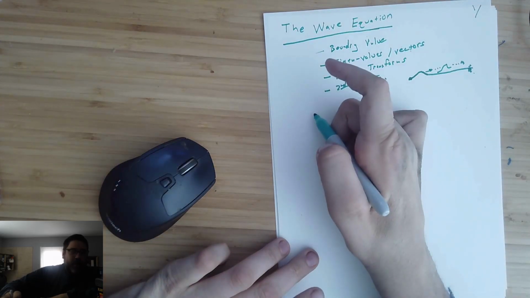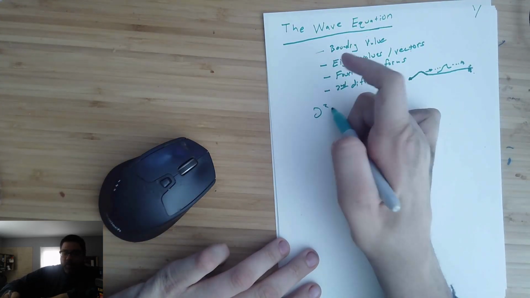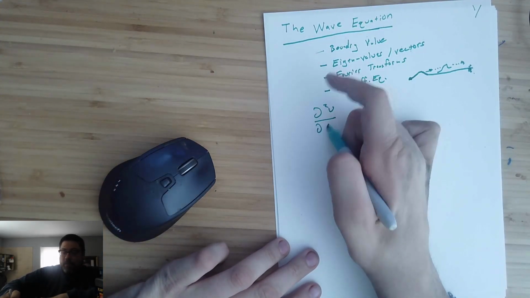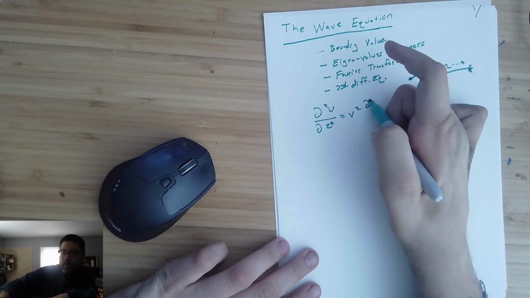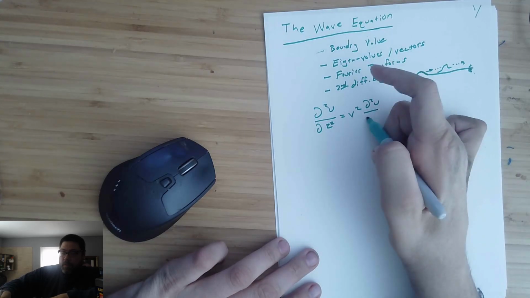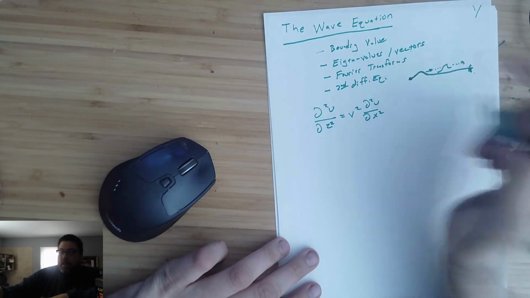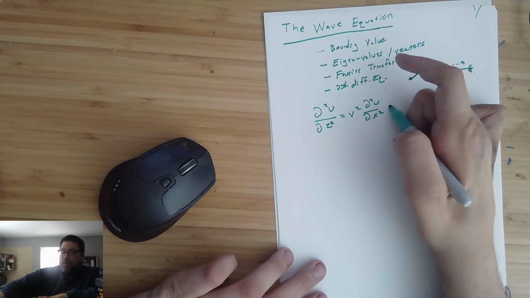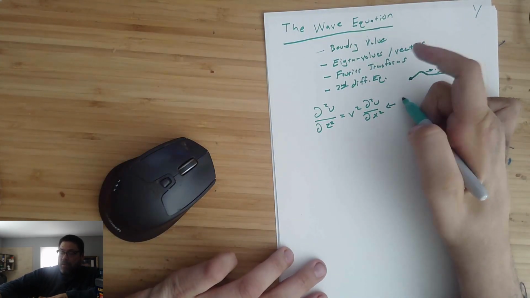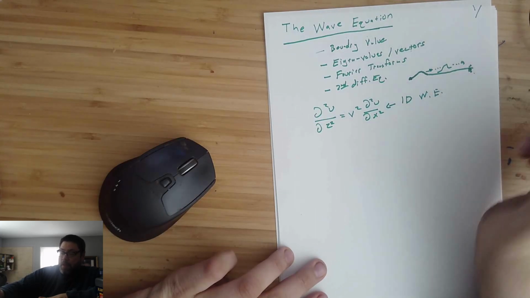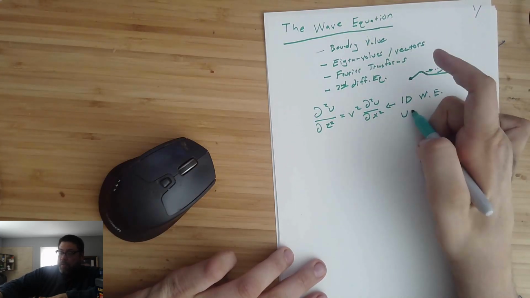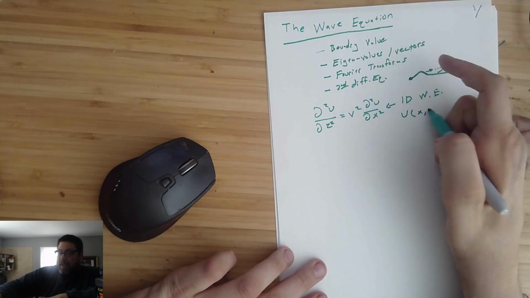So, starting off with the wave equation. The wave equation is often written or looks something like this. So this is the one-dimensional wave equation, a 1D wave equation, where u is going to be a function of both x and t.